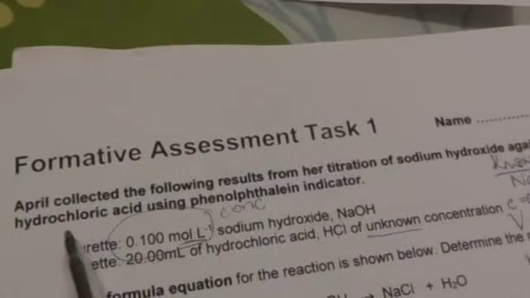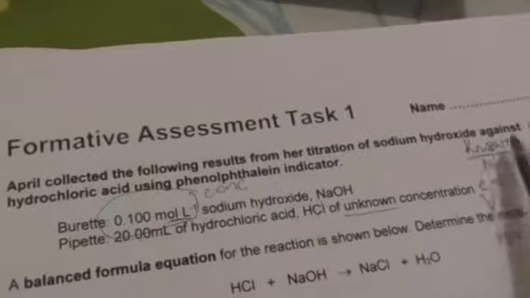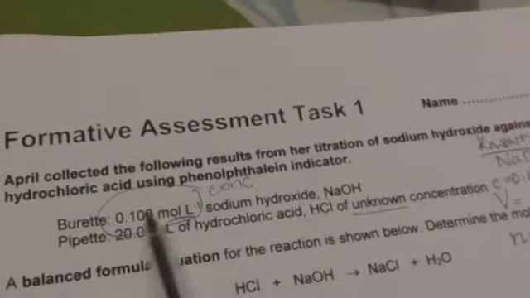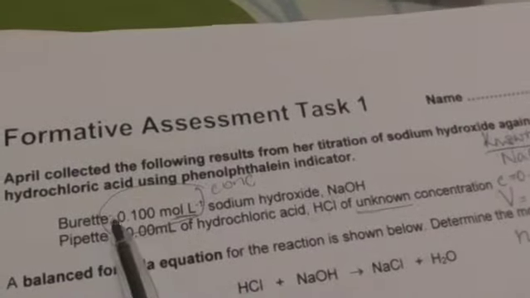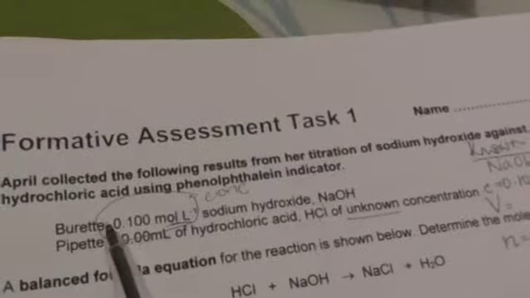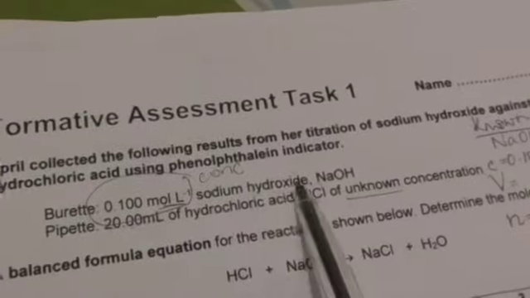The question here says, April collected the following results from her titration of sodium hydroxide against hydrochloric acid using phenolphthalein indicator. You're given the chemical that was put into the burette and the chemical that was in the pipette. The burette had 0.100 mole per liter of sodium hydroxide.